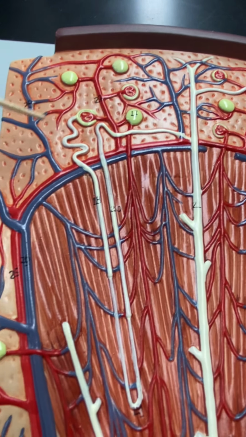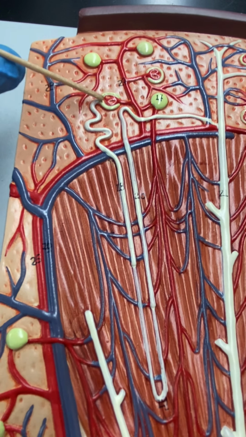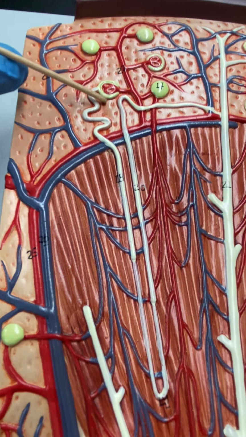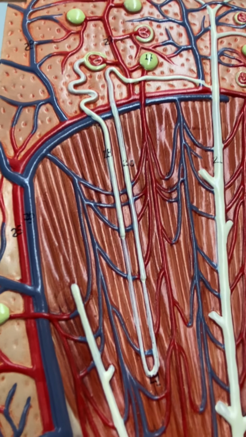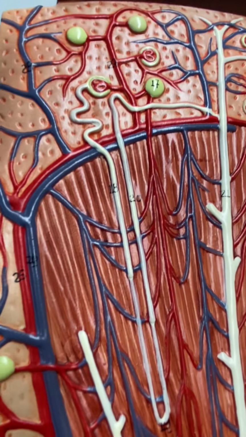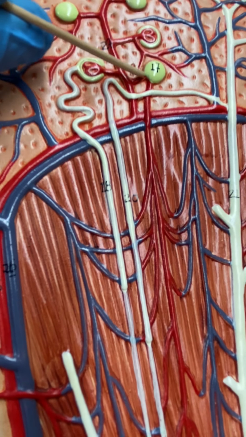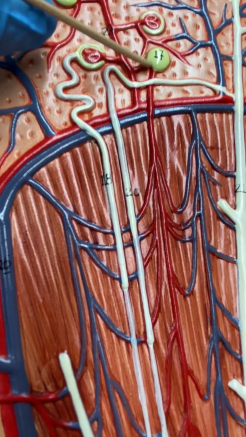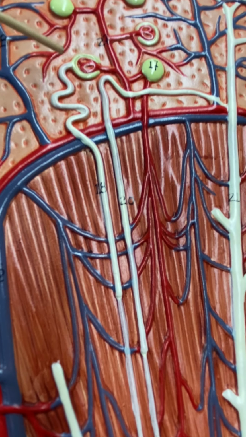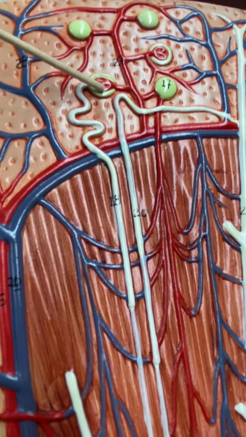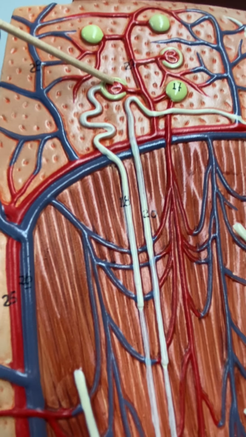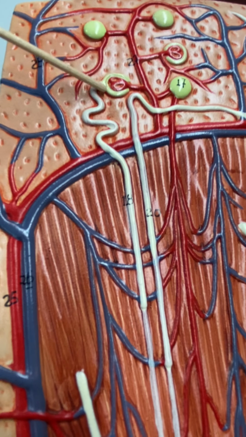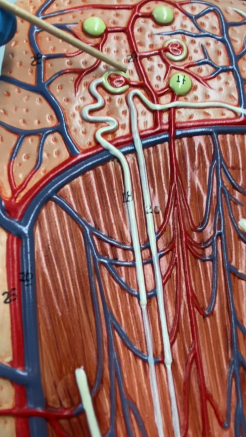Now, the glomerulus, which is right here, is surrounded by a capsule around it called the glomerular capsule. So please understand the difference. If I'm just pointing to a yellow circle, that's your renal corpuscle. If I'm looking at the opened version of this, so we're looking at the internal structures, the red inside is the glomerulus, and the shell around it is your glomerular capsule.